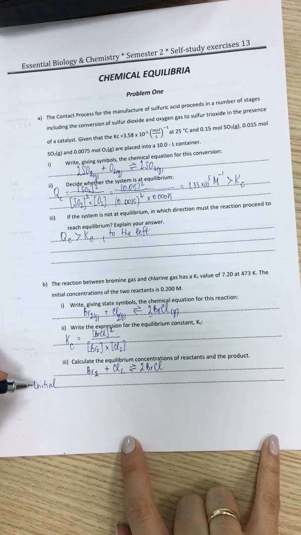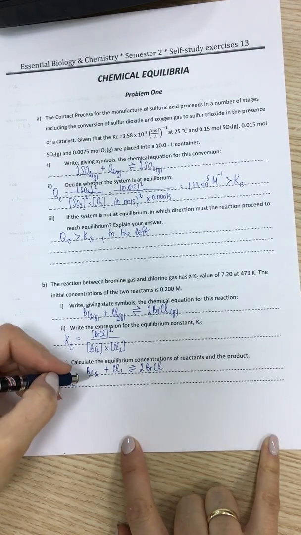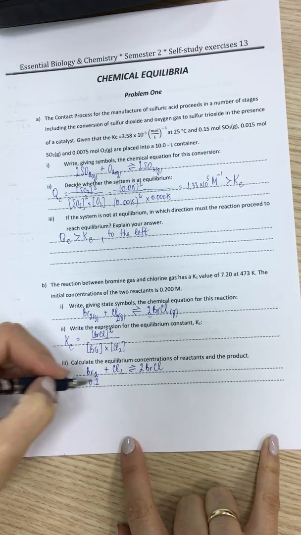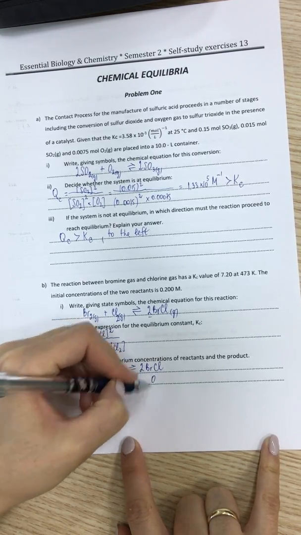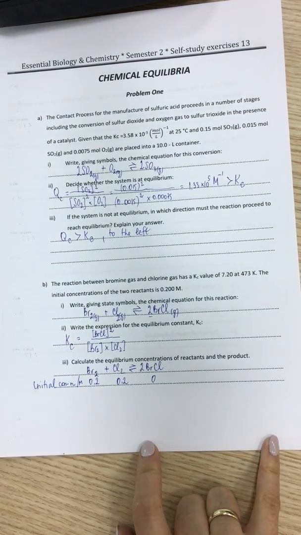So I can write the initial concentrations first. For bromine and chlorine, we said it's 0.2 molar, okay? And it's 0 for bromine monochloride because it hasn't been formed yet.